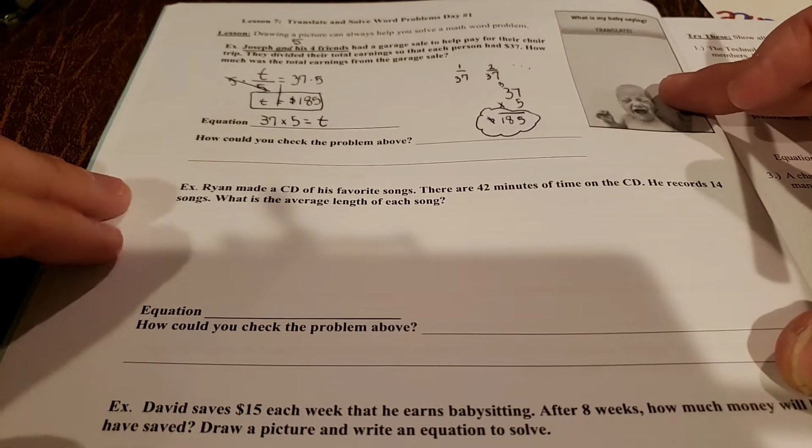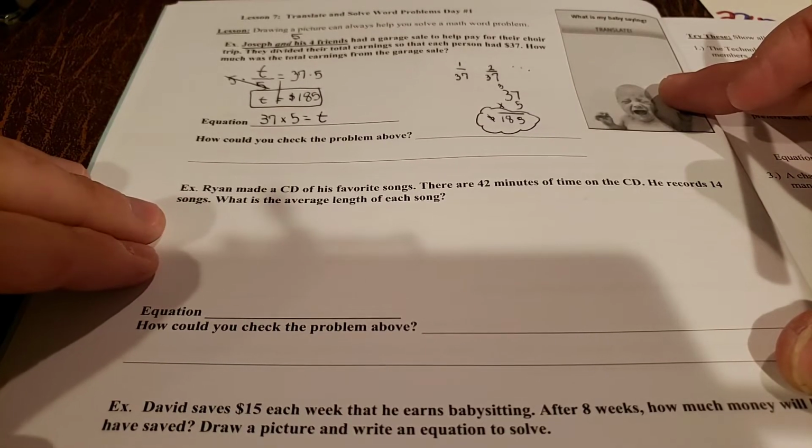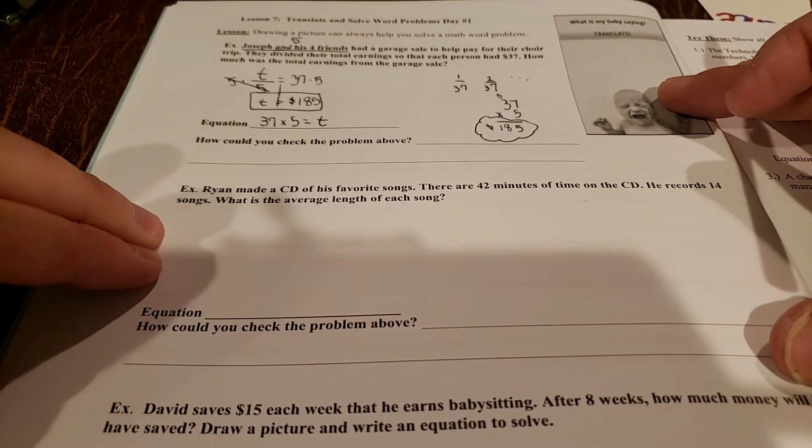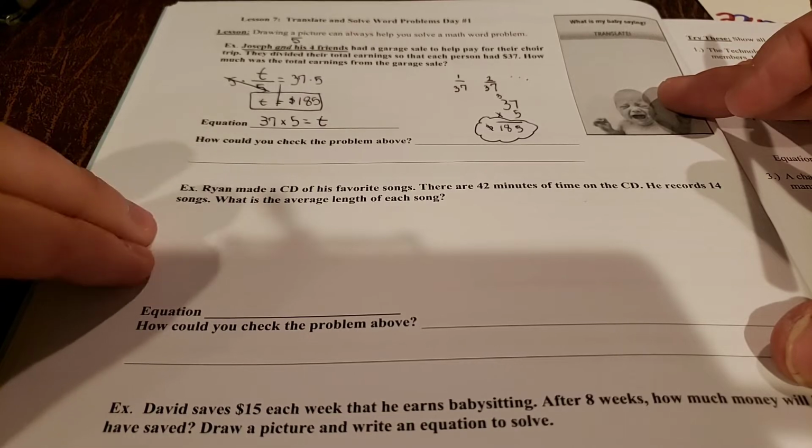All right, so let's try number 2 about Ryan. Let's see if you got it correct. If you didn't get a chance to do this one yet, pause it now, and I promise I won't exit out, and I'll wait for you. When you're ready, dive right in.